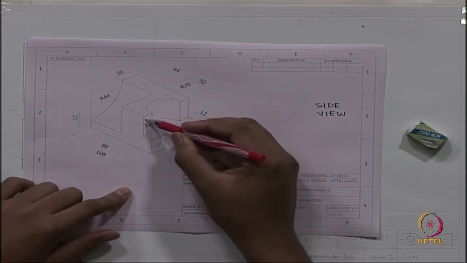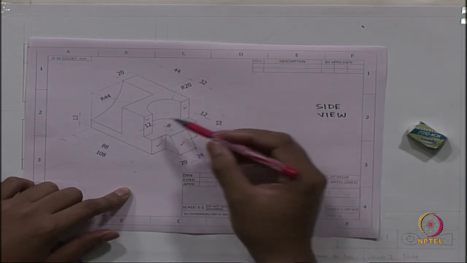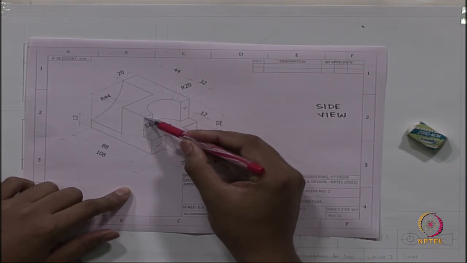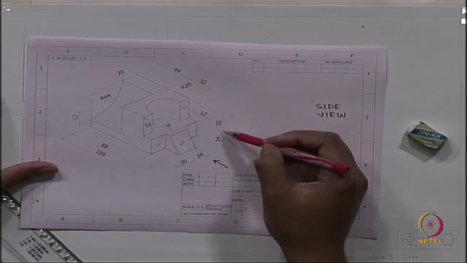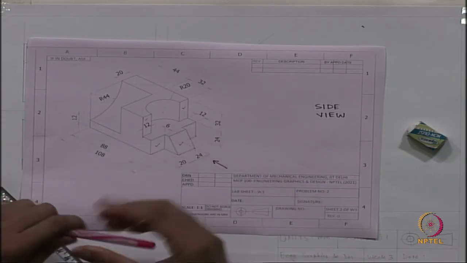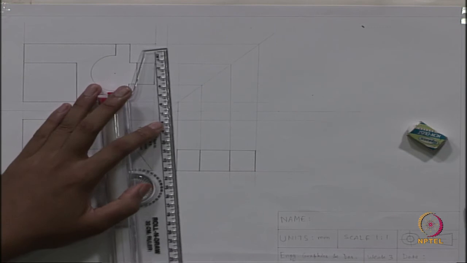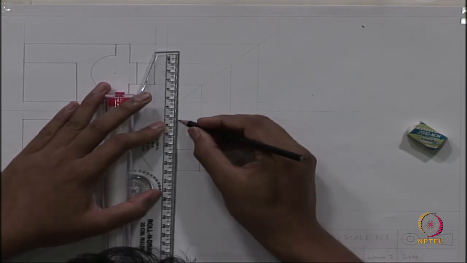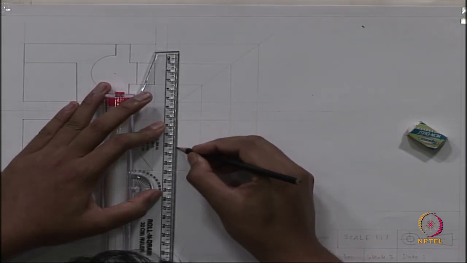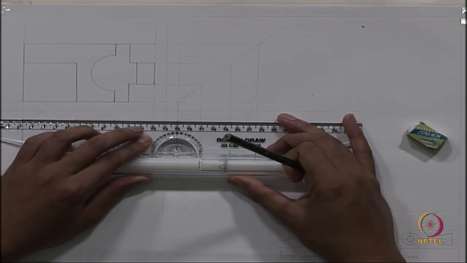Now, I will look at this and this and this. First, I will draw this length and this length. This has a height of 32 and 12.